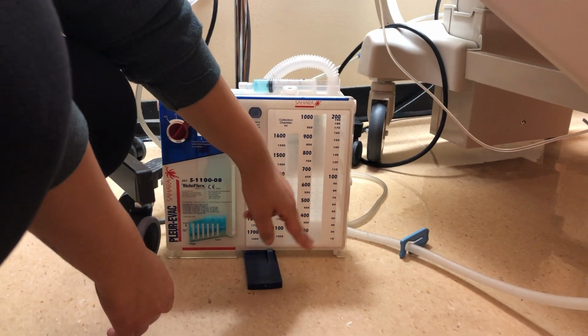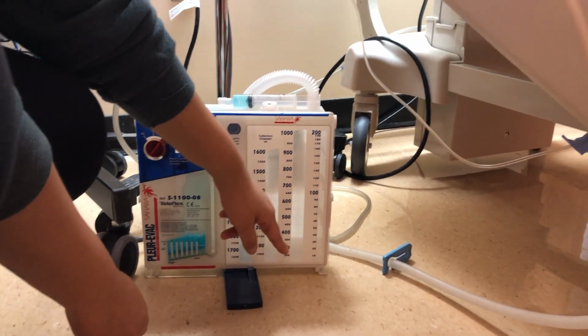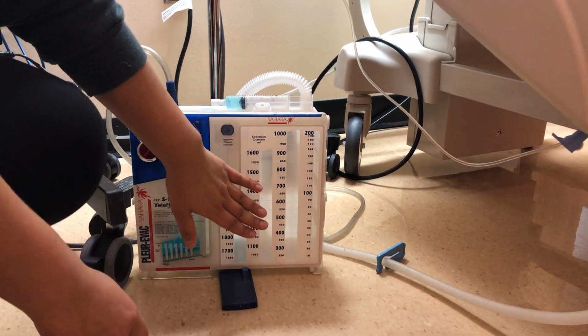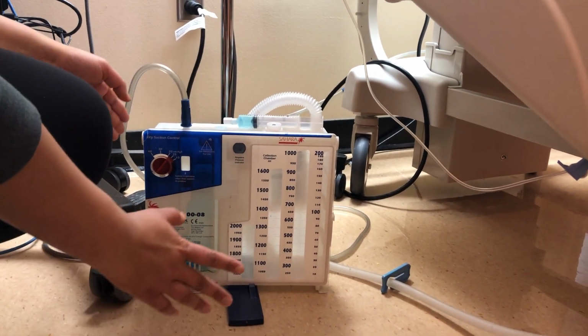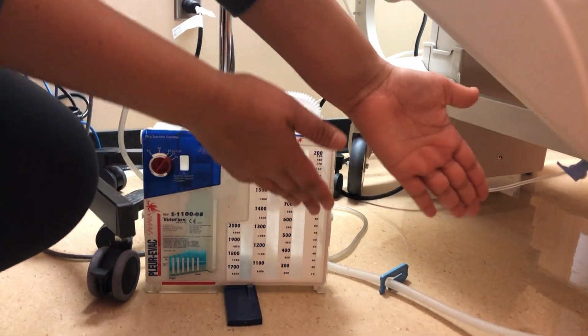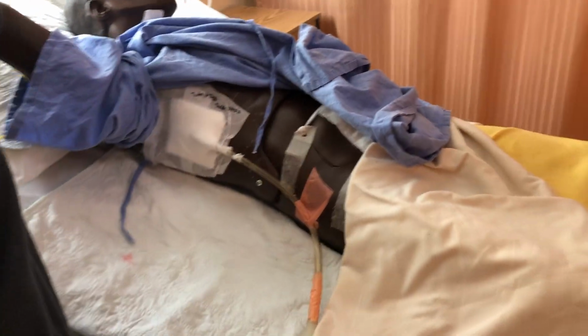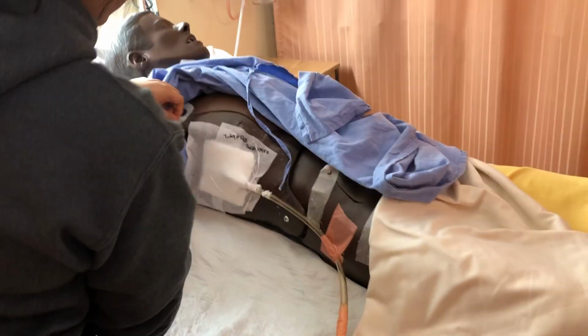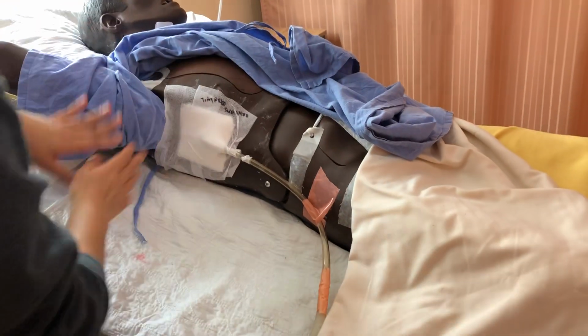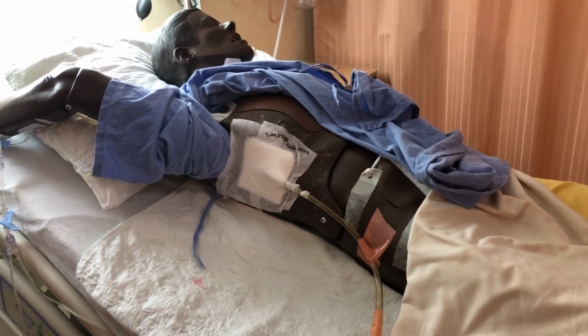I would also document the drainage at the beginning of my shift. I don't have tape right now, but I would do that. And then we're gonna follow the tubing up here, and look at my patient's site. So just moving their arm up. Alright, so that should not be attached to the patient.